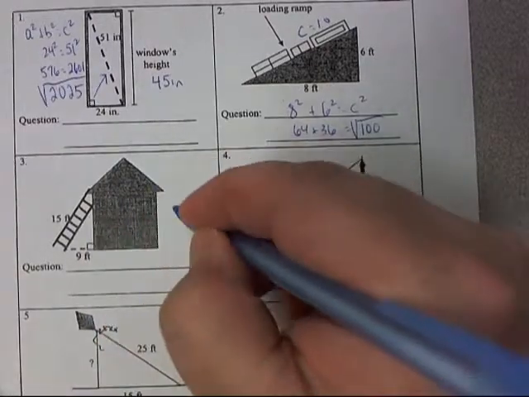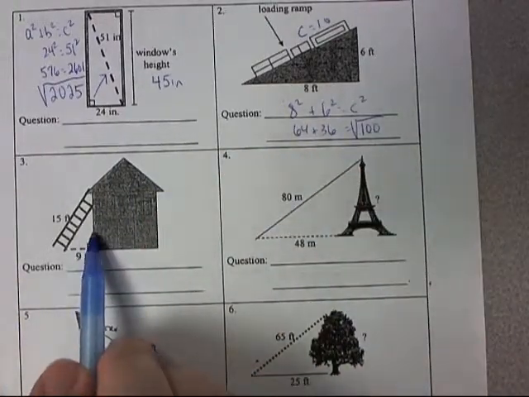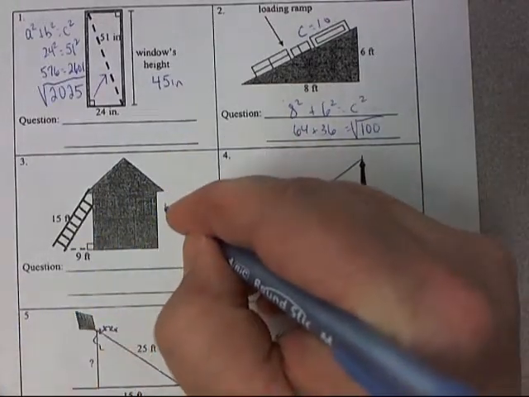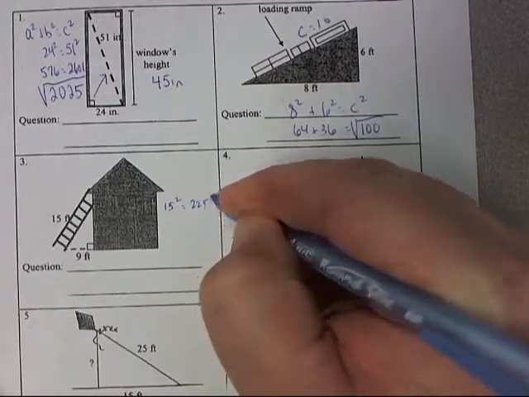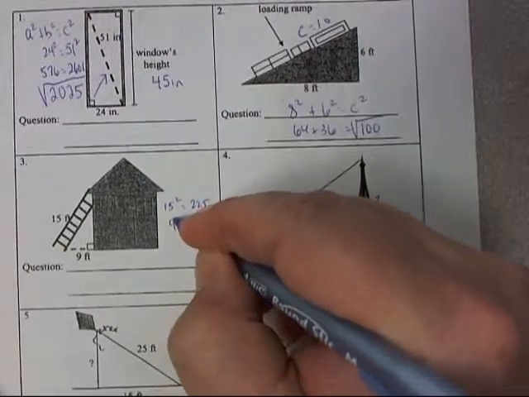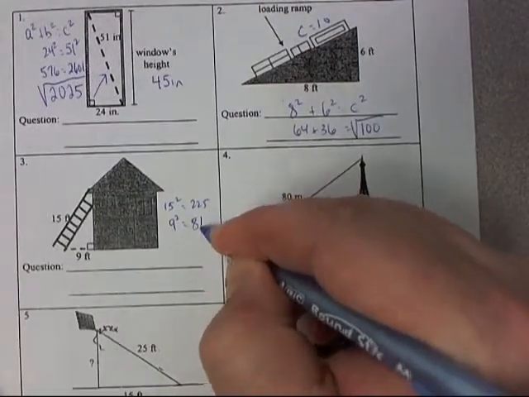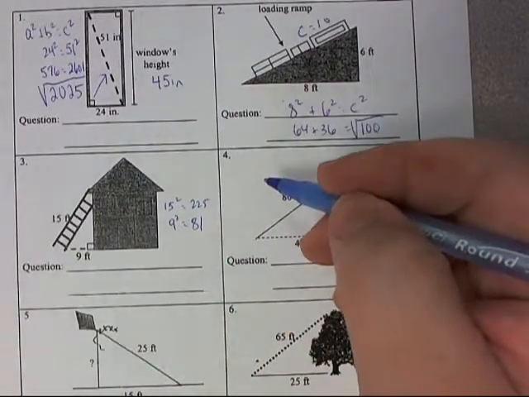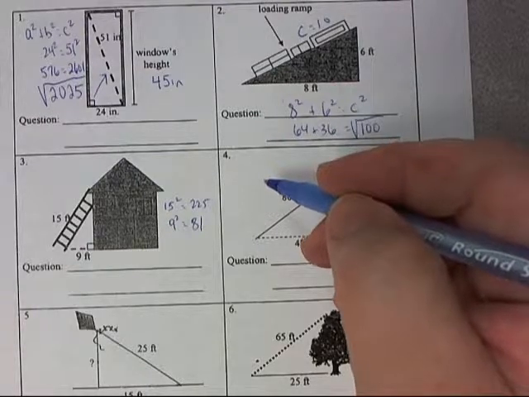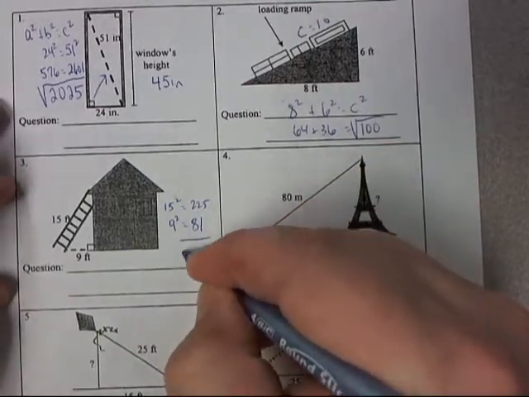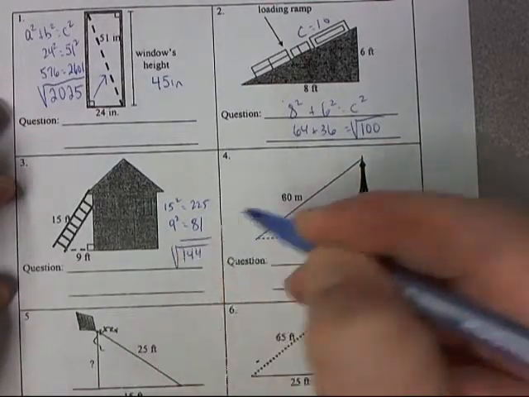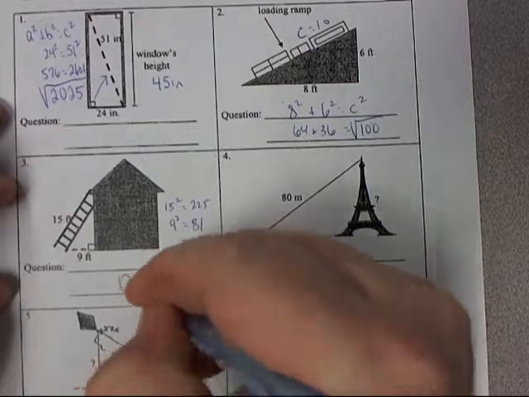We're missing a leg measurement, so we're going to square 15 to get 225, square 9 to get 81, and subtract the two measurements. 225 minus 81 gives us 144, and take the square root of that, which is 12.